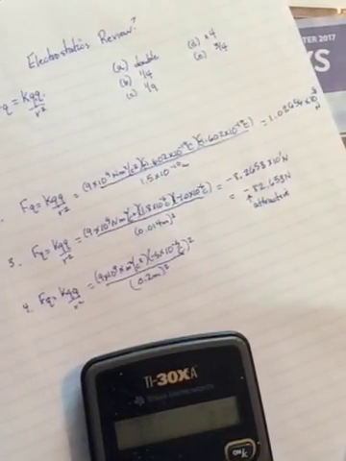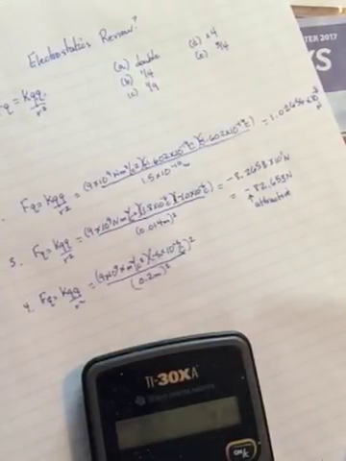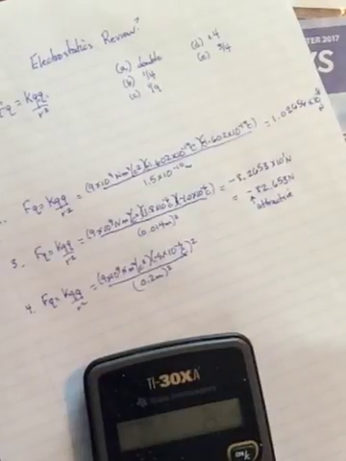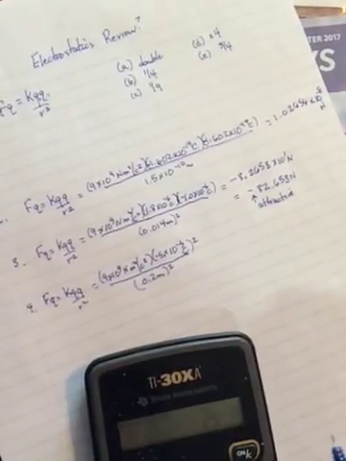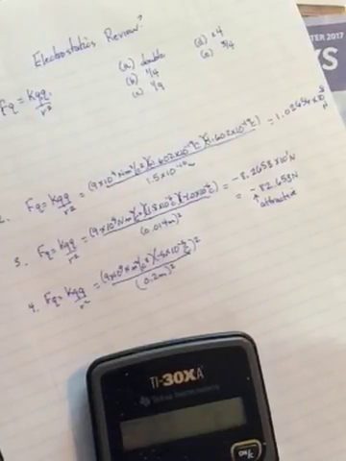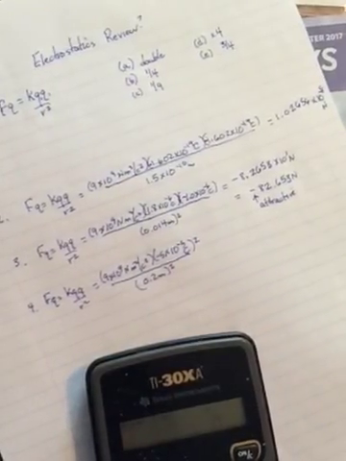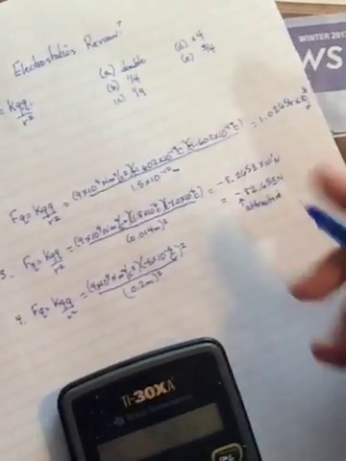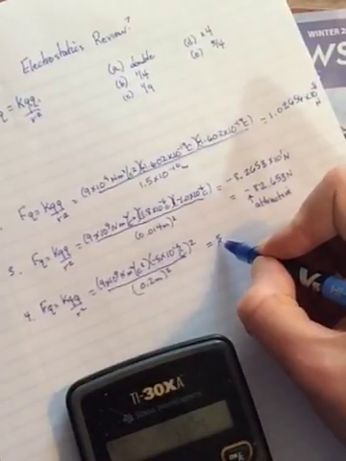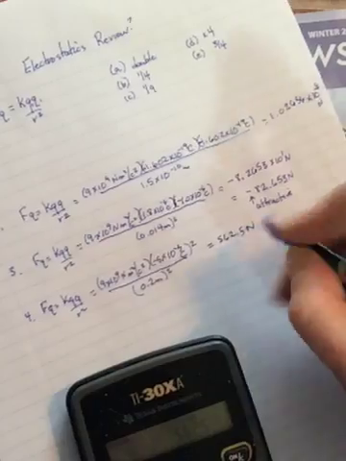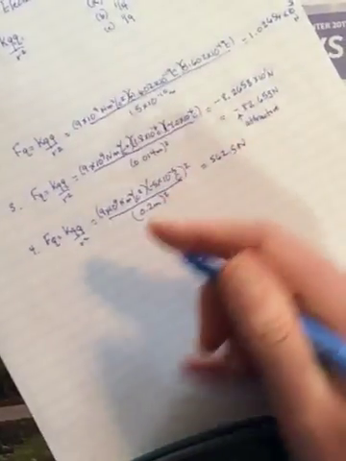So 9 to the 9th times 25 to the -10, sorry, trying to save time here, and then divide by 0.2 squared. And you get this in scientific notation, I think, assuming I typed it in correctly, 562.5 newtons.